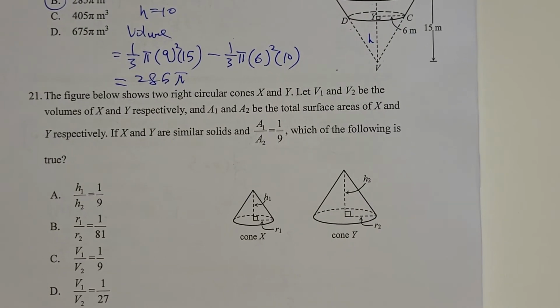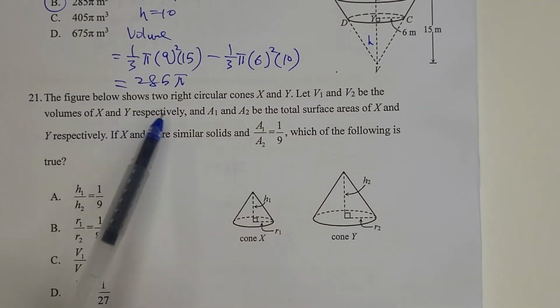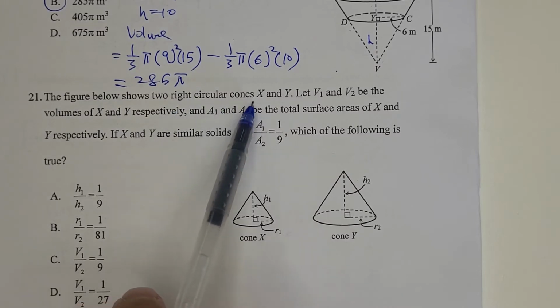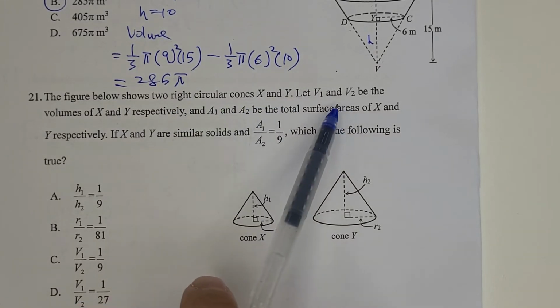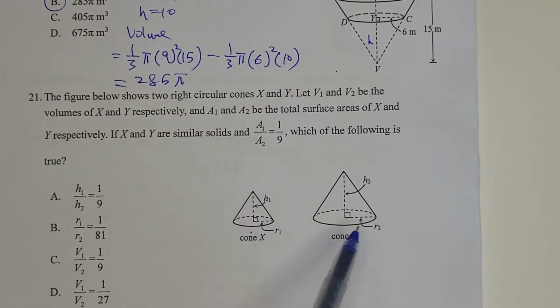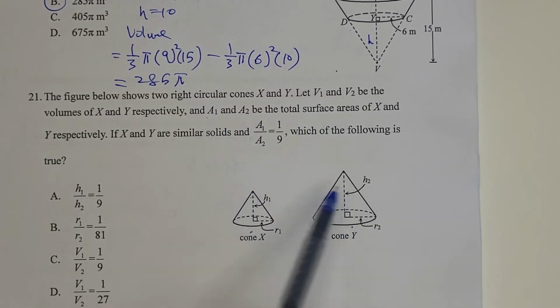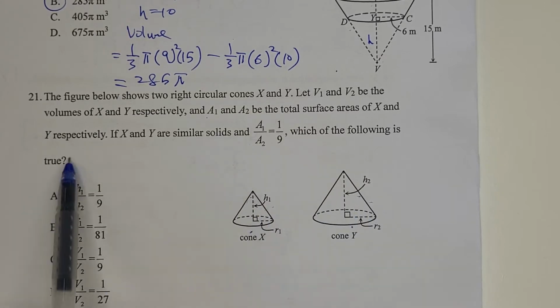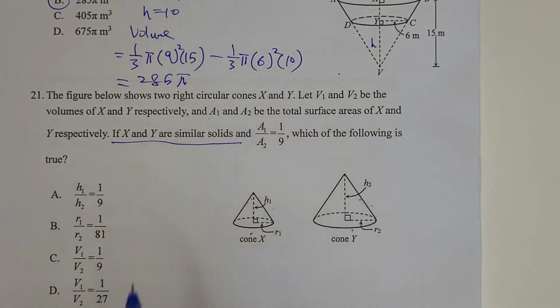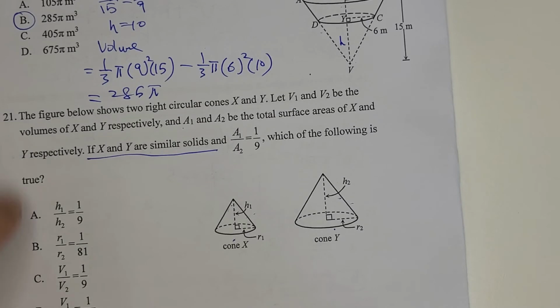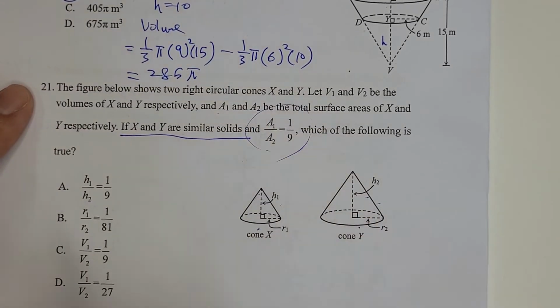For question number 21, the figure below shows 2 right circular cones X and Y. Let V1, V2 be the volume of X and Y. A1 and A2 be the total surface area of X and Y, respectively. The keyword is here: they are similar. And they give you the area ratio.